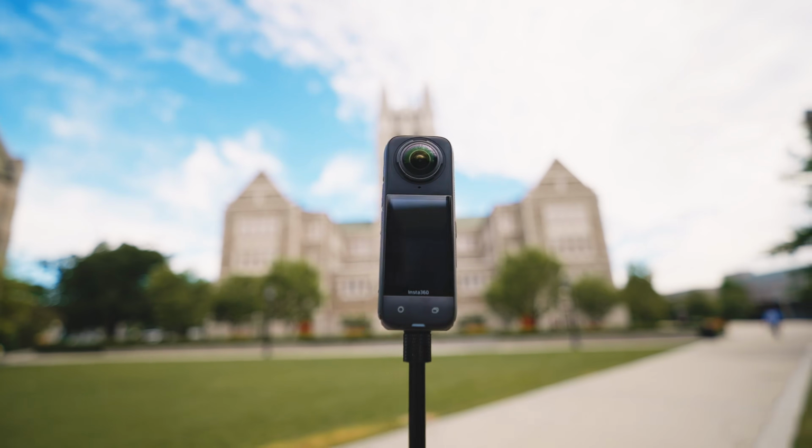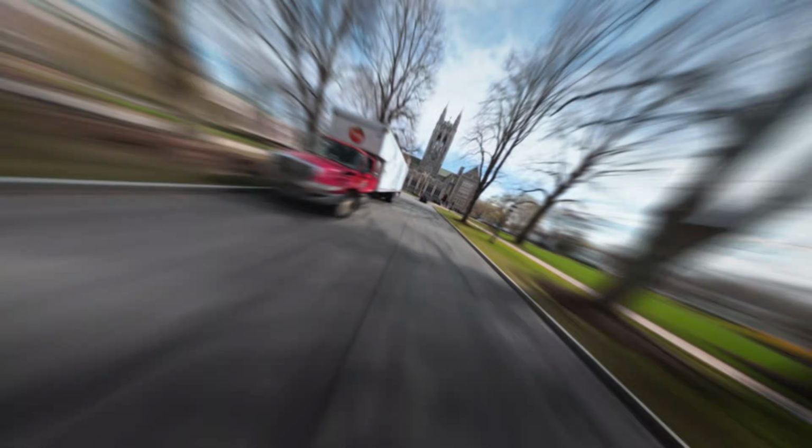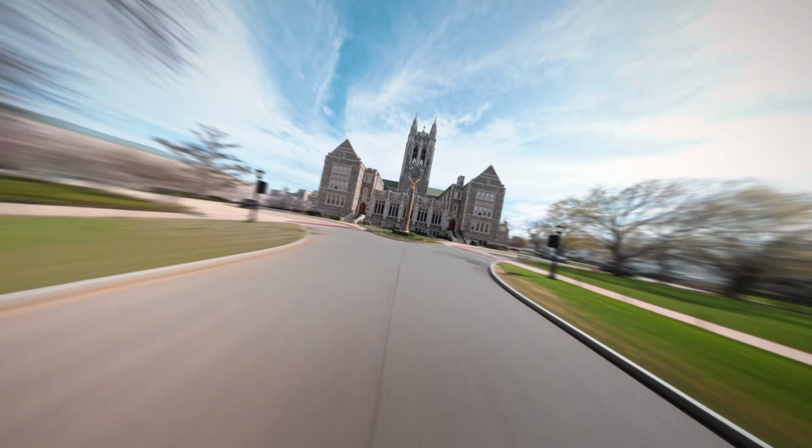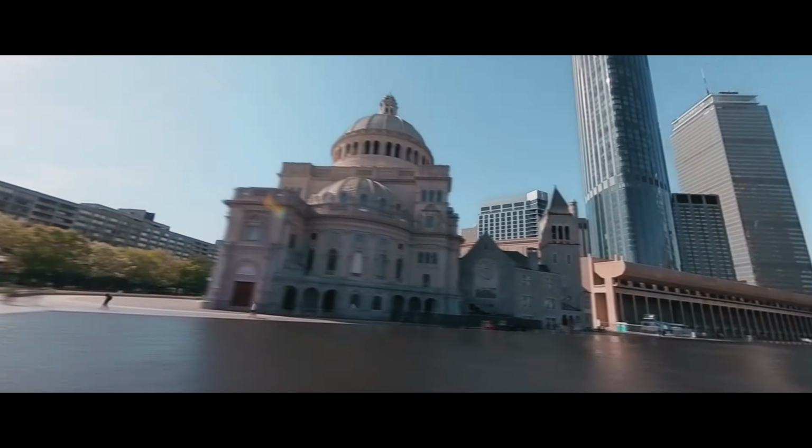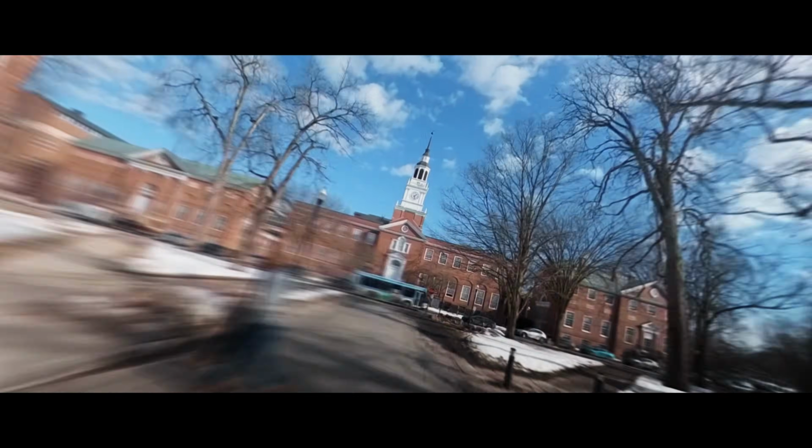In this video, you will learn how to create stunning hyperlapse videos with your Insta360 X4. The incredible flow state stabilization combined with reframing capabilities makes the Insta360 X4 perfect for hyperlapses. There's a lot of preparation that needs to be done before we start shooting hyperlapse content.